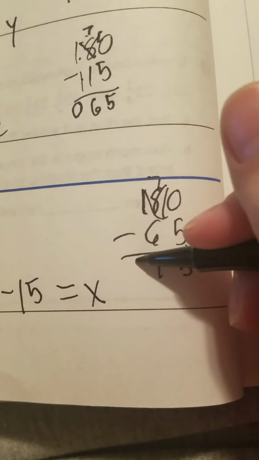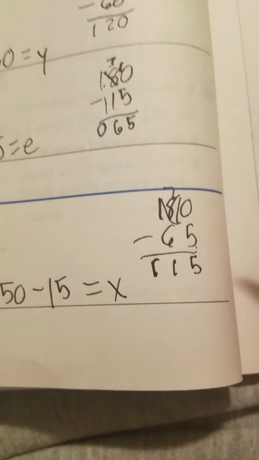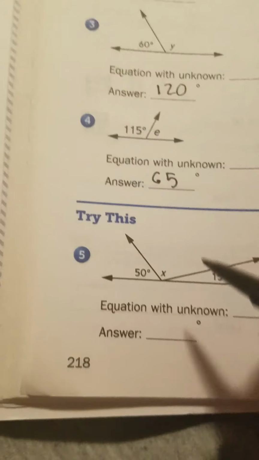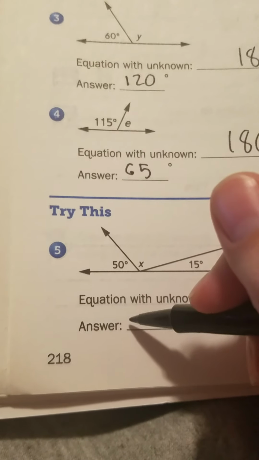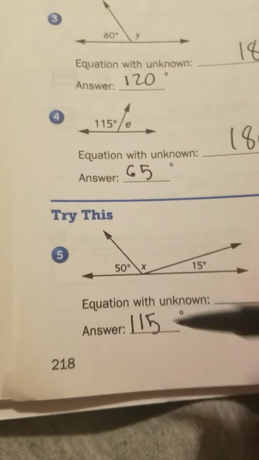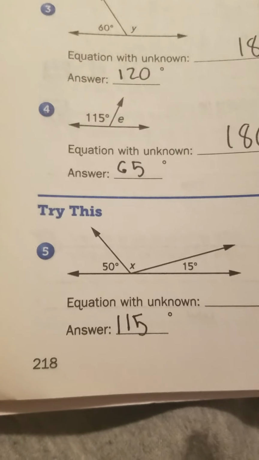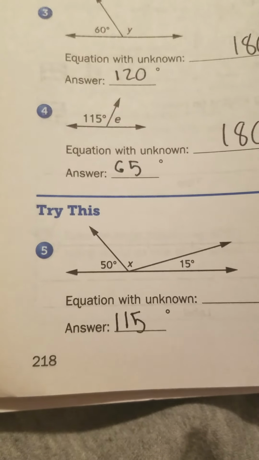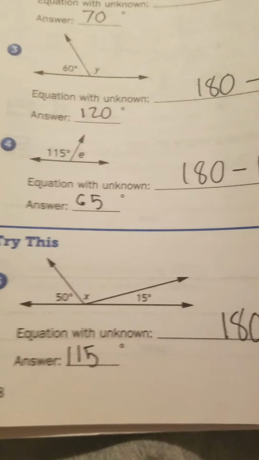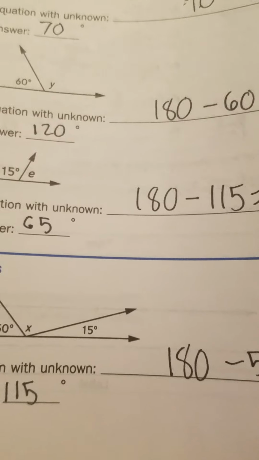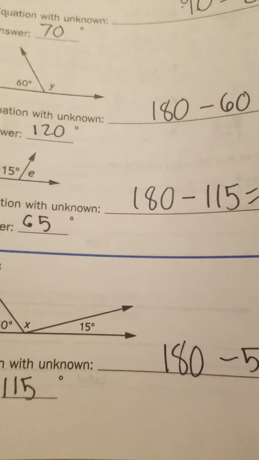And 1 minus 0 is 1. So our missing angle here for x is 115. Okay? Now, go ahead and get in your envelope and get out your Math Masters page.